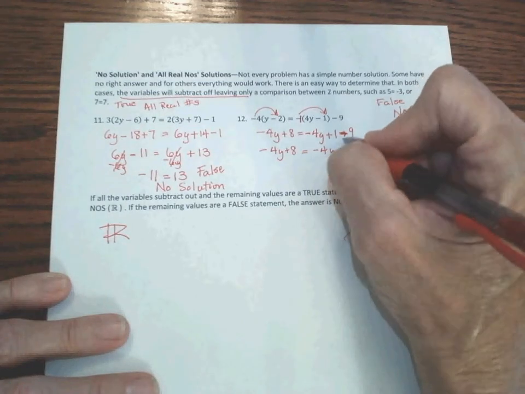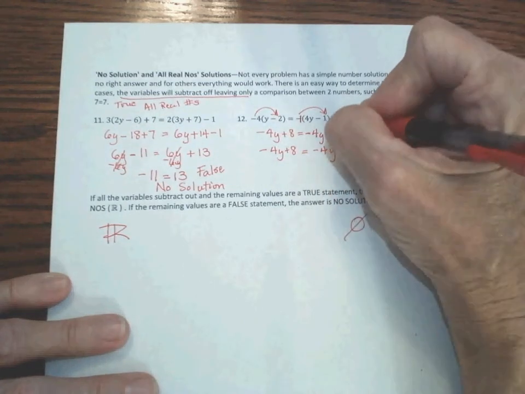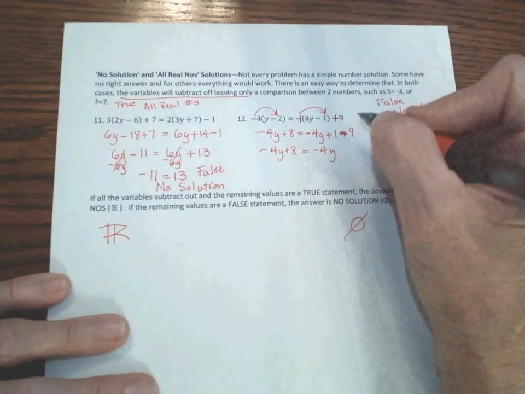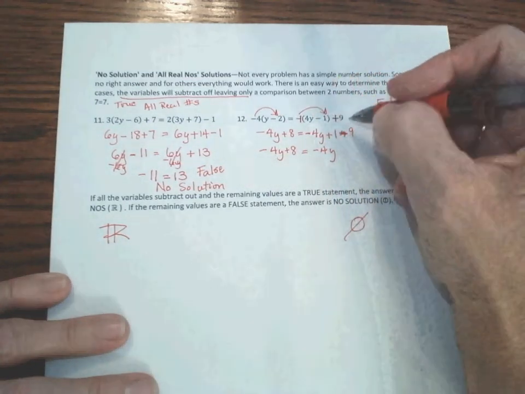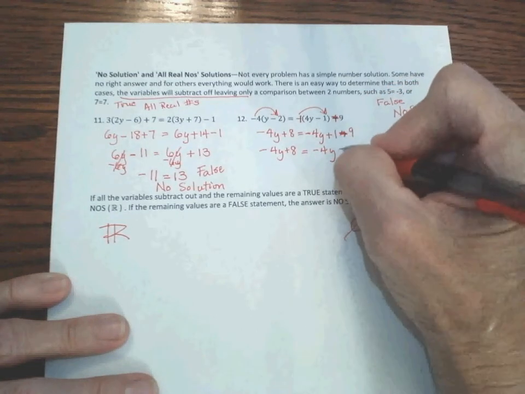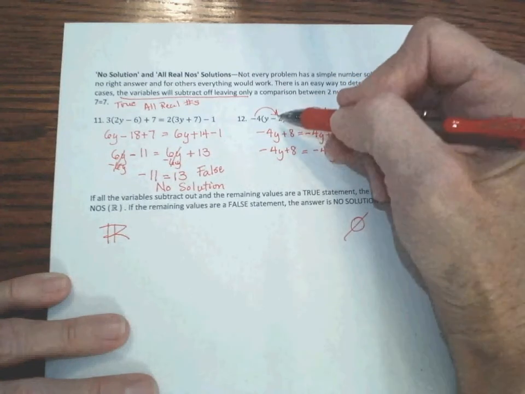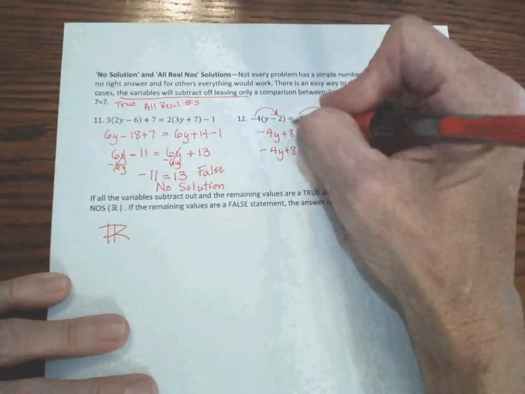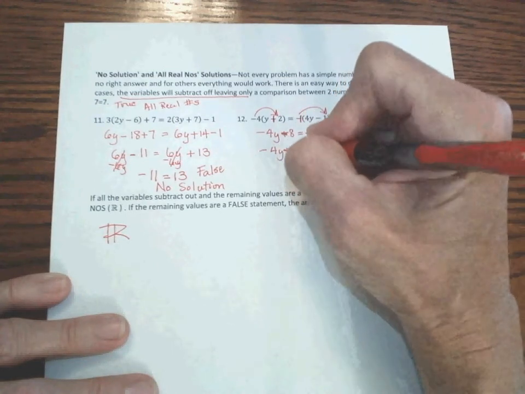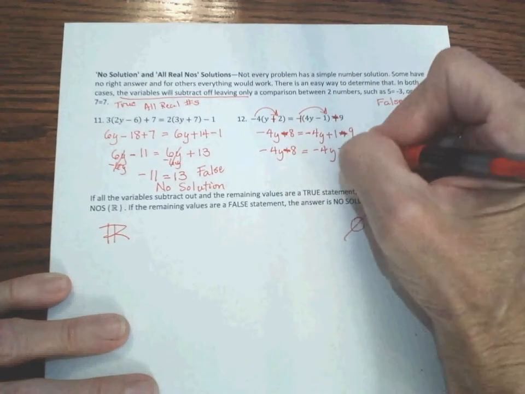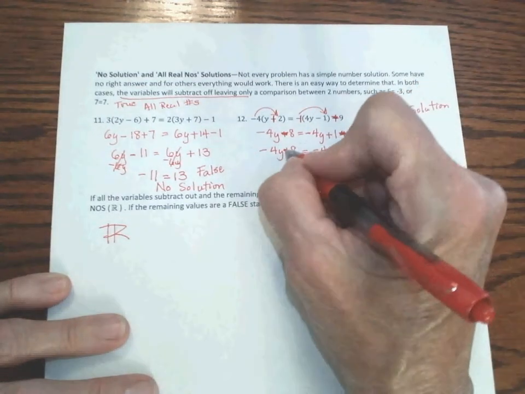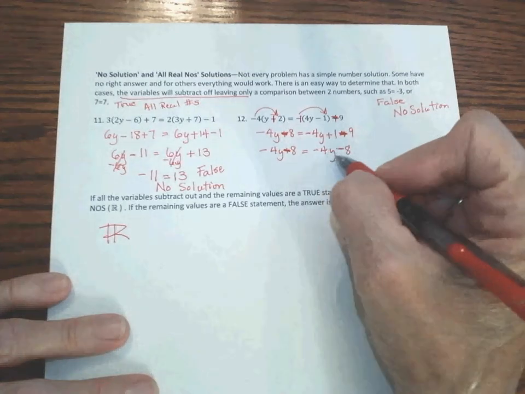So combine, I have negative 4y plus 8 equals negative 4y. Oh, and this is minus 9. Sorry, I copied that wrong. Minus 9 would be, oh, that should be a plus. Make that a plus. No, that's minus is right. Minus is right. Okay, and then minus 8, and that should be right. Well, this should be a plus. So this would be a minus, this would be a minus. Okay, there's a typo on these notes right here, so we're going to make that right.